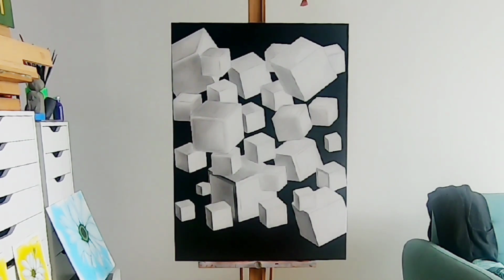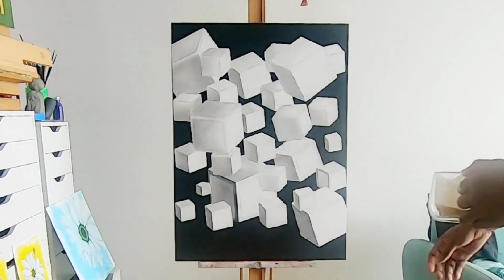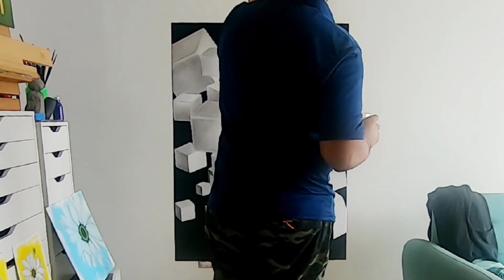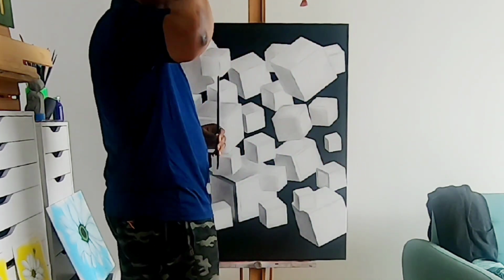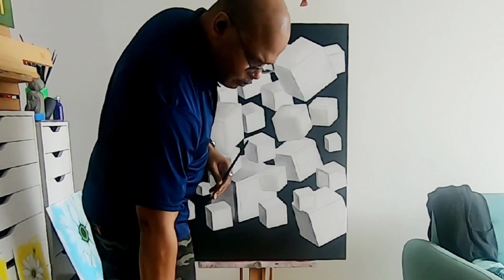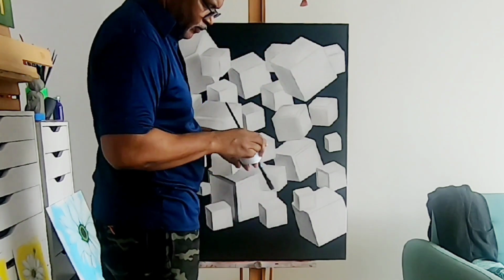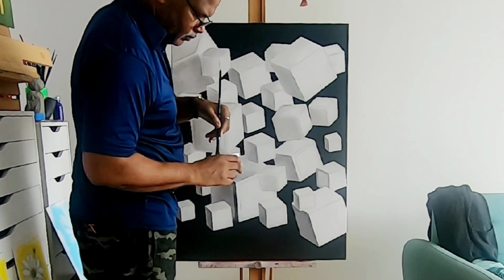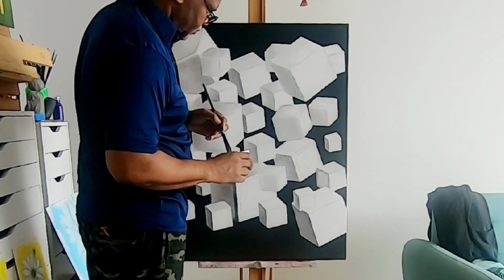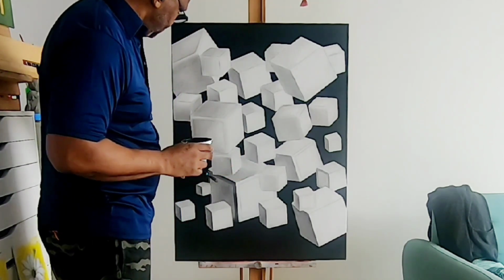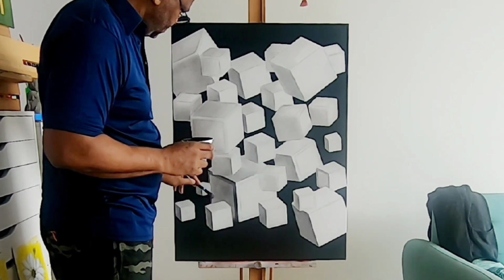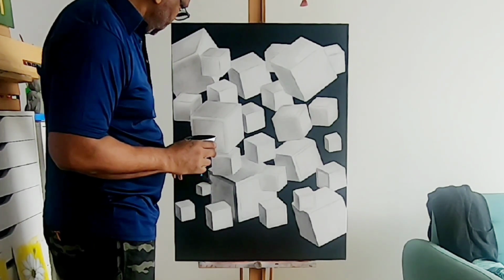I took the Rubik's Cube apart and repositioned its individual elements so that each has its own perspective. And I did that using a program called Autodesk Sketchbook. Disassembled it and repositioned each of its elements into the composition you see here, and then painted that on the canvas.